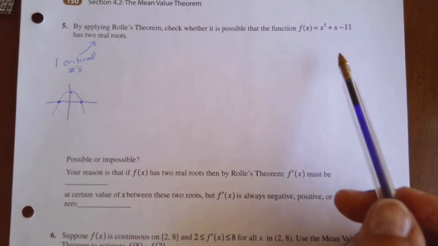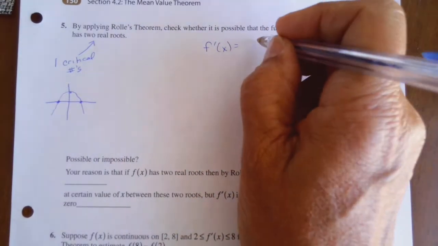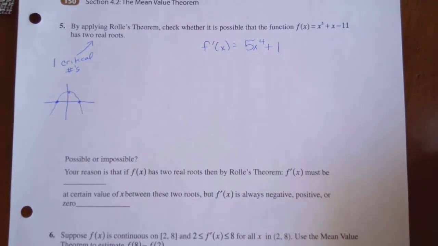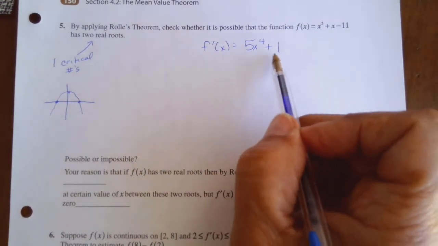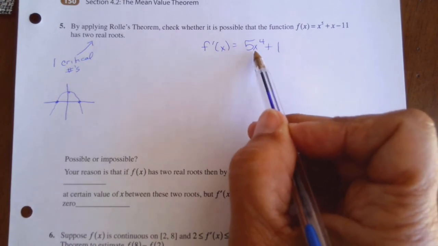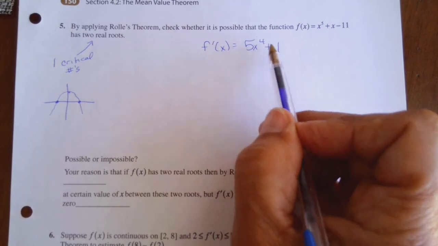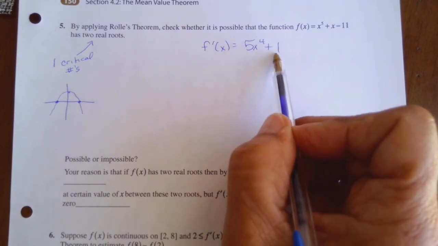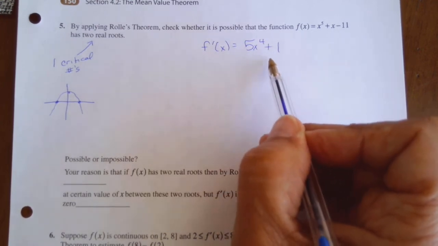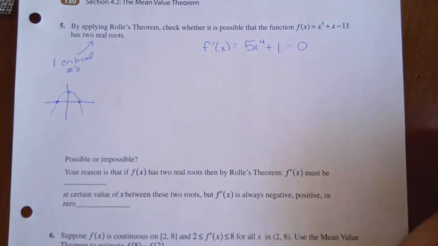All right, well, so if that's true, and I find the derivative, which is 5x to the 4th plus 1, okay? This is a function that's always positive, right? Look at your answers. You take any number and raise it to the 4th power, it's positive. Multiply by 5 is positive. Add 1, it's positive. Okay? So there is no way that this can ever equal 0. Okay? If you set this equal to 0 and try to solve it, you can't.